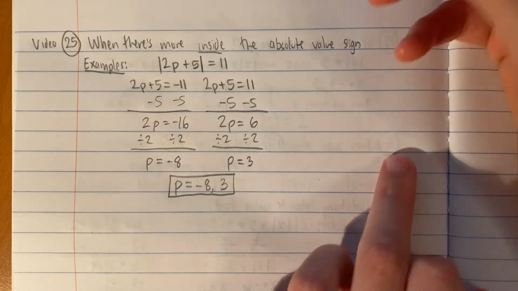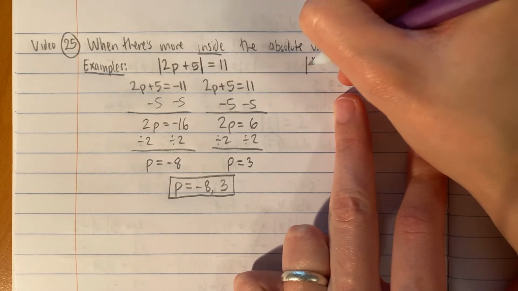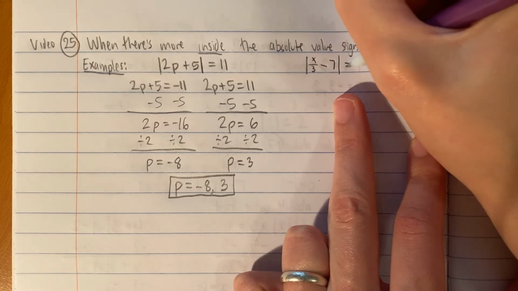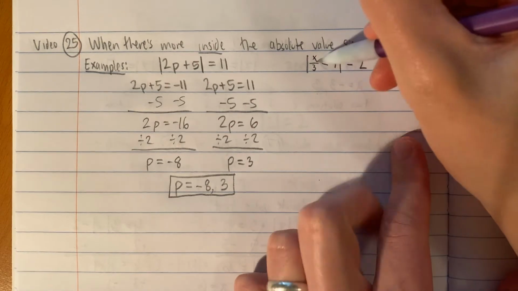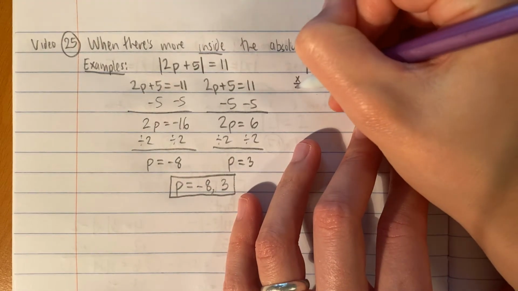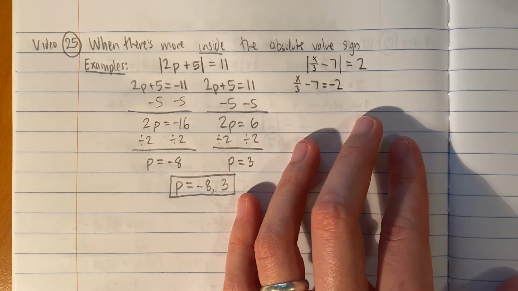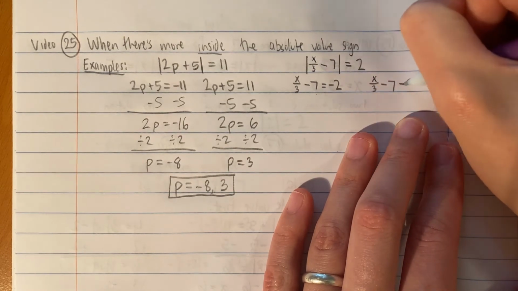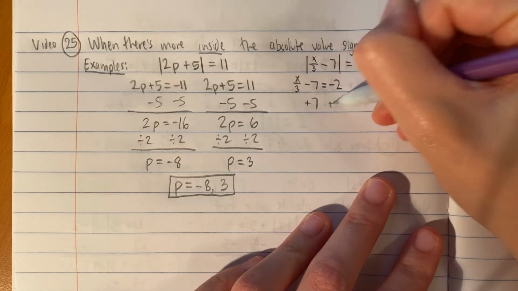Let's take a look at one more. What if I have the absolute value of x over 3 minus 7 equals 2? Okay, well, everything inside the absolute value, one possibility is that all of that doesn't equal 2. It equals negative 2, and it's just the absolute value making it positive. Or the other possibility is that it does equal 2, and the absolute value didn't really have any effect. Either way, I solve by adding 7 to both sides.